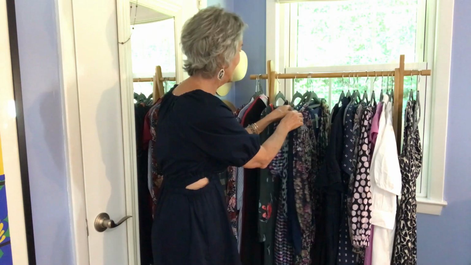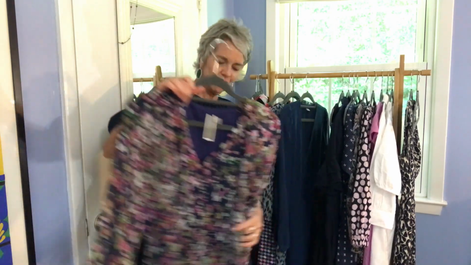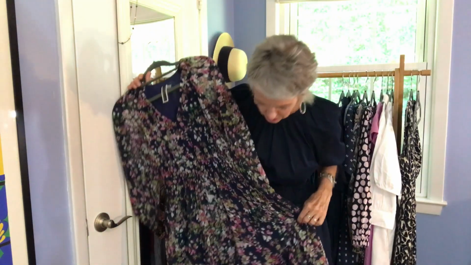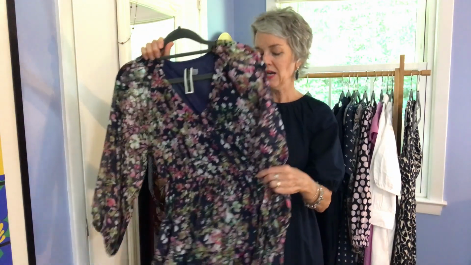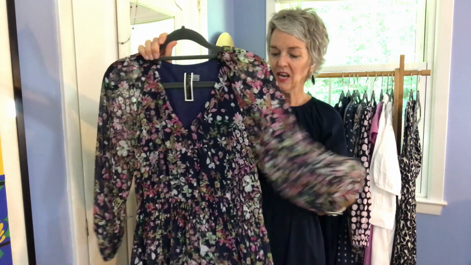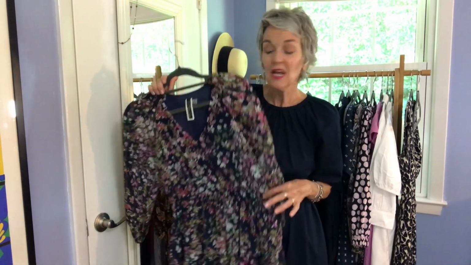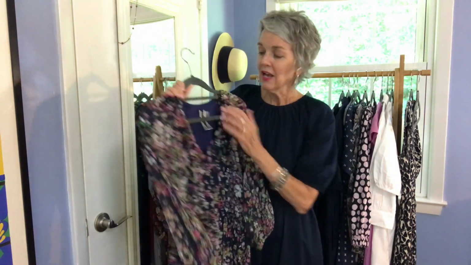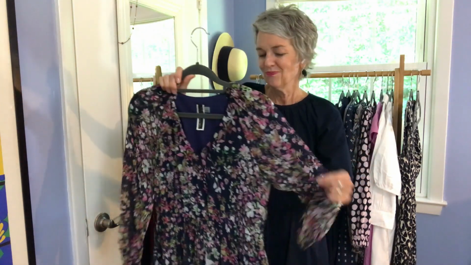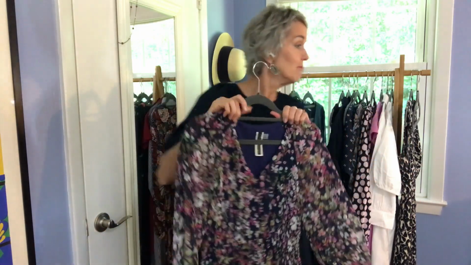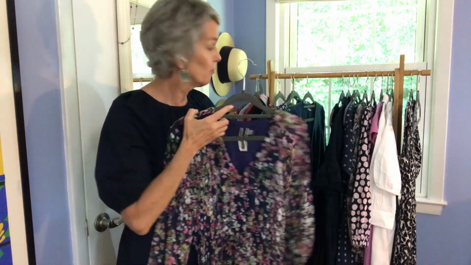So we're getting it down. This dress I bought this spring. Shouldn't have bought it, but I do love it. It's very flowy, it's very feminine. I think this is going to be a very limited item in my wardrobe, but I'm going to keep it. I'm going to wear it in the fall. It's too hot to wear right now, but I will wear this again in the fall. I'll break it out in the fall.